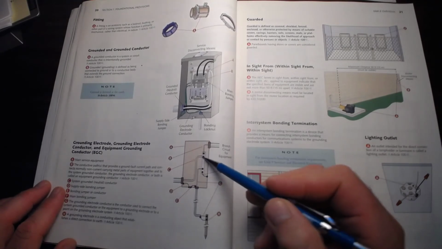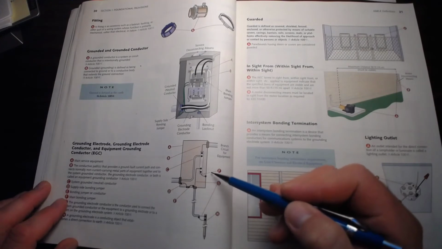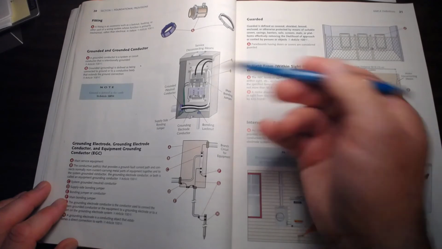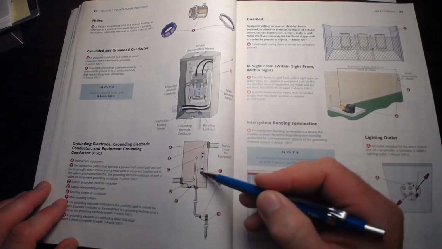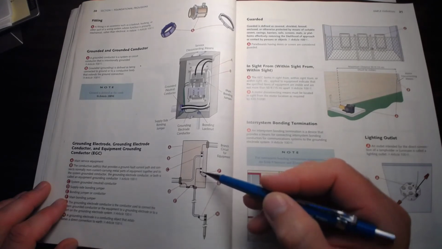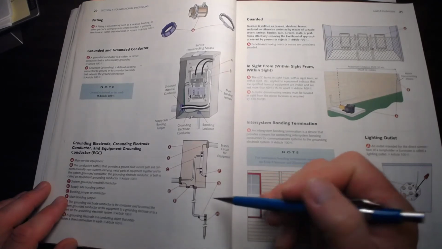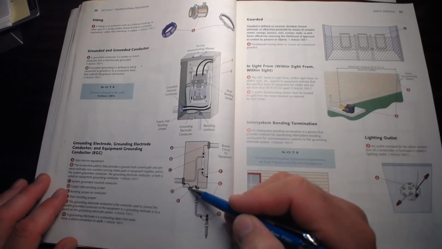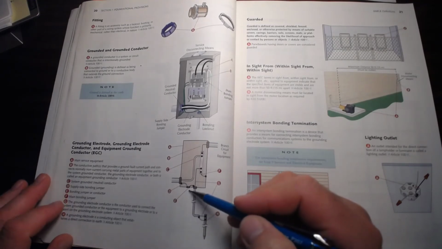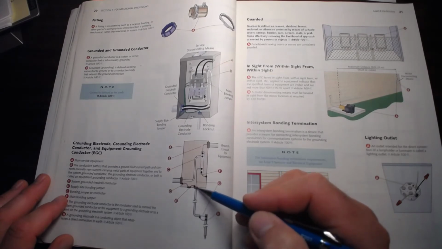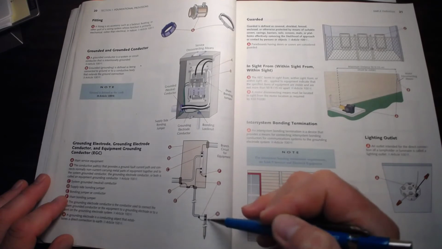Then we're going to have the main bonding jumper, which is the same as the screw I showed you in the other one. It could be a copper bar that goes in, or it could be a screw. And then we're going to have a supply side bonding jumper, and then we have a bonding jumper between the ground going to the ground rod.